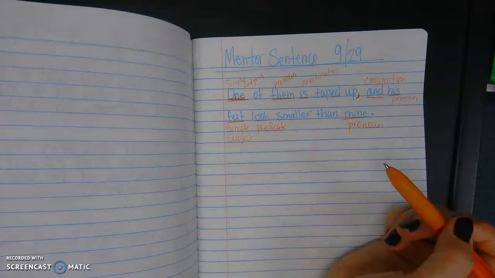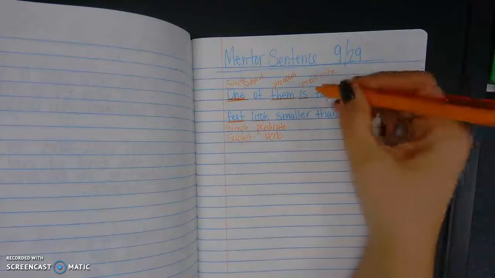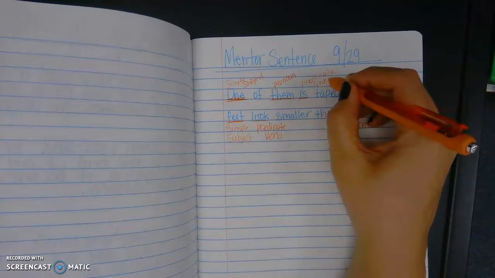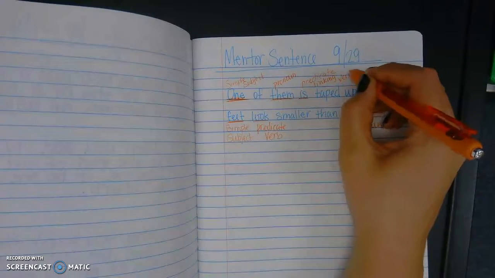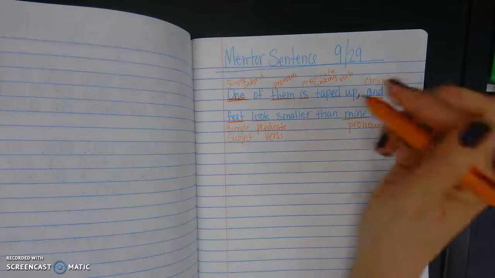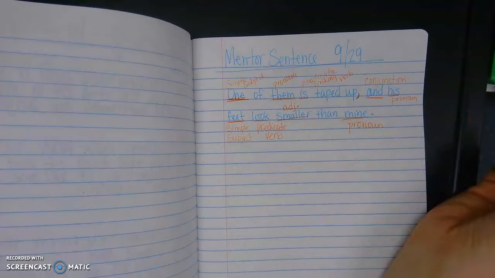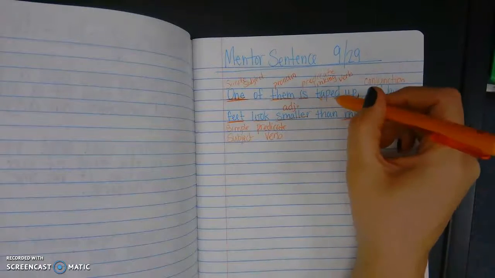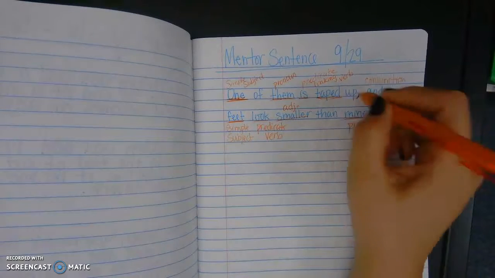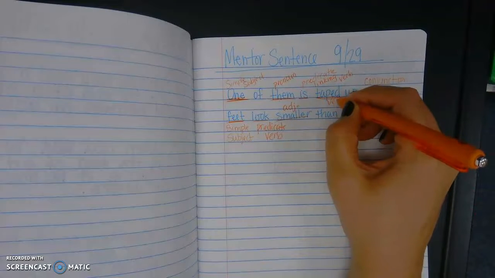The word look is a true verb. You could have maybe even labeled that verb. Remember I said the word is considered a linking verb. Let's see, do we have any adjectives? Smaller. That's an adjective because it's describing. Taped, because it's describing the shoe or his foot. Oh, that's an adjective, not a verb.